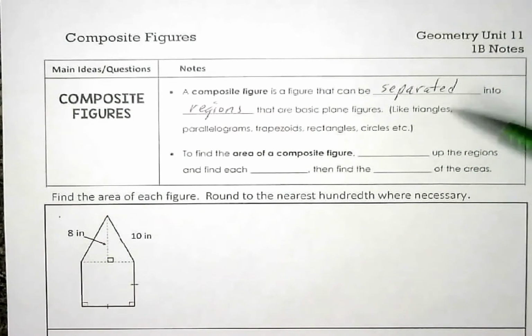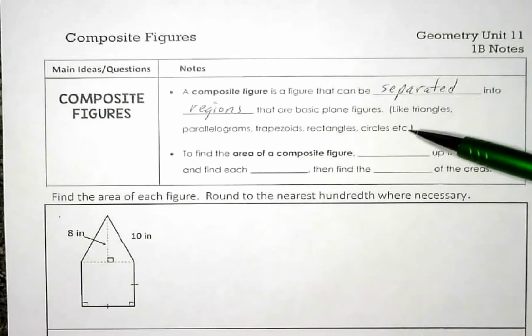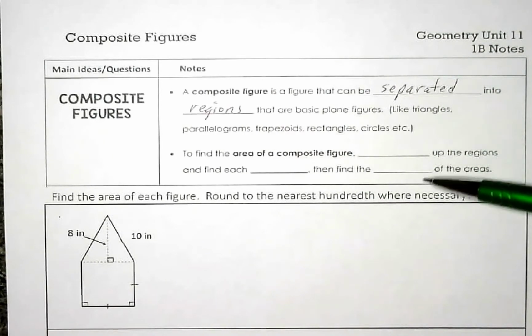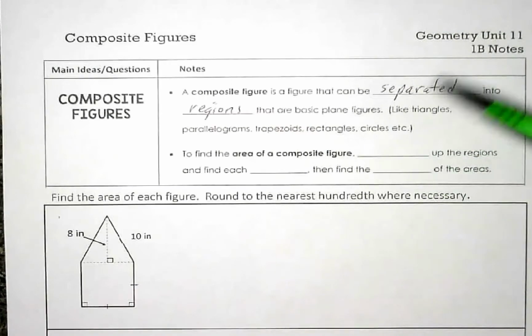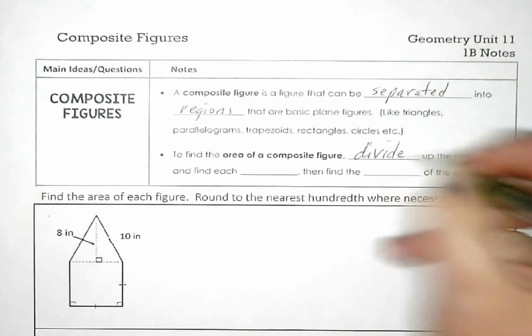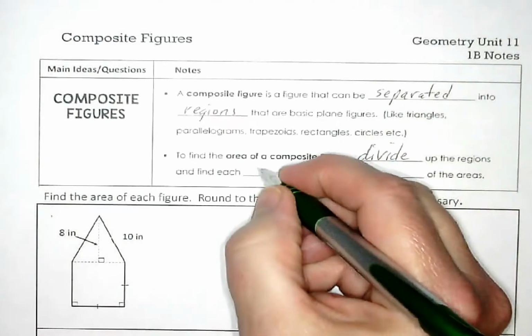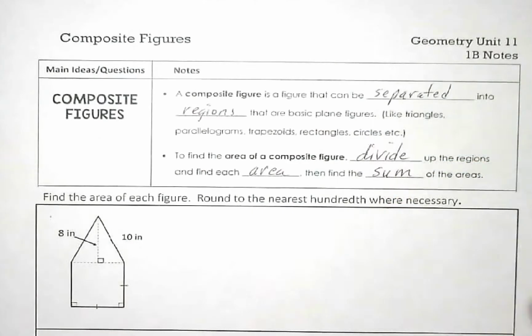Okay, so we can take a shape, we can divide it into whatever is there, triangles or parallelograms, trapezoids, rectangles, circles, whatever shape presents itself. And then to find the area of the composite figure, so the area of all of that, I'm going to divide up the regions and find each area, and then find the sum of the areas. Okay, so we have to divide up the shape so we know what we're dealing with. We find the area of each of those separate regions, and then at the end we add them all together.